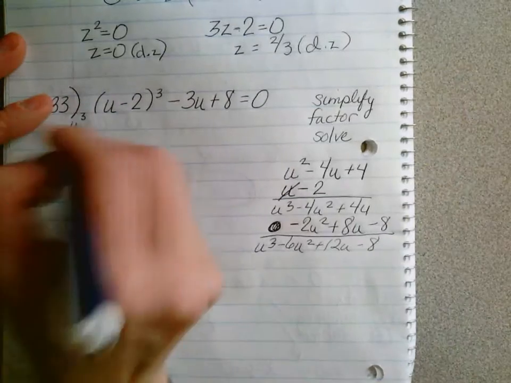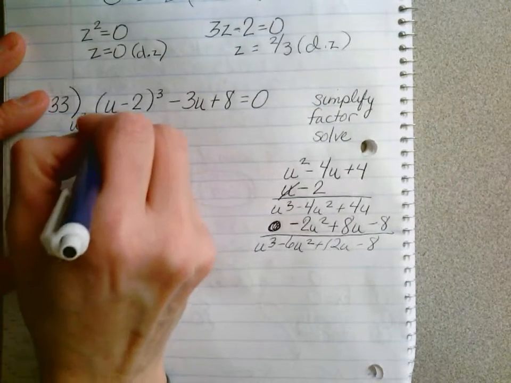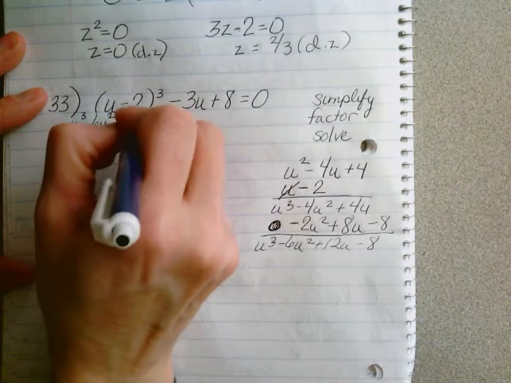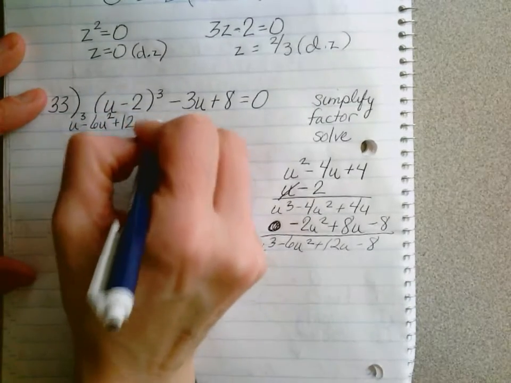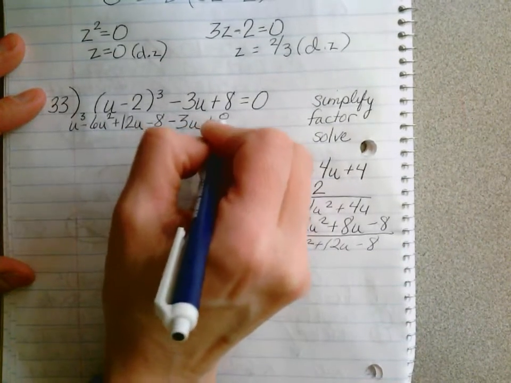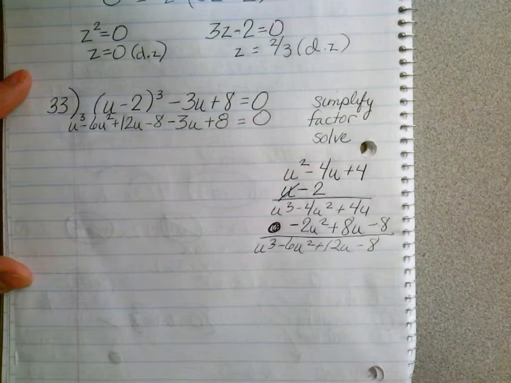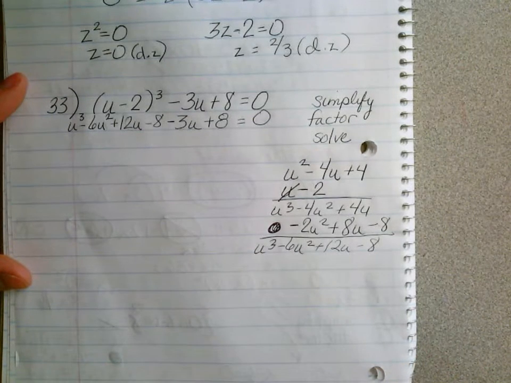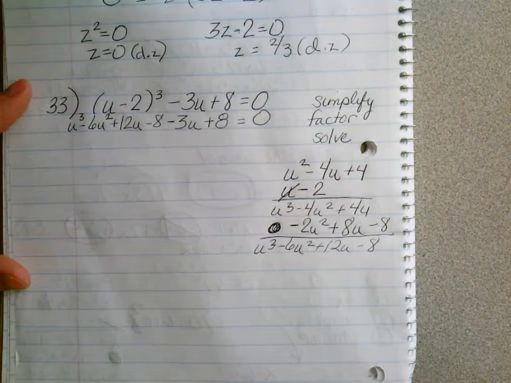U cubed minus 6u squared plus 12u minus 8, which needs to be combined with the negative 3u and the positive 8. By combining it with the negative 3u and the positive 8, we'll then be able to factor it.